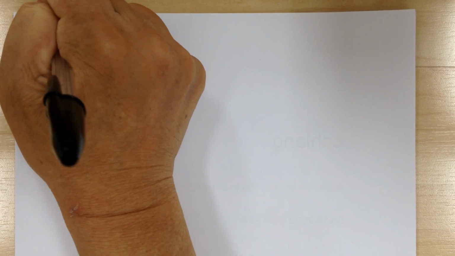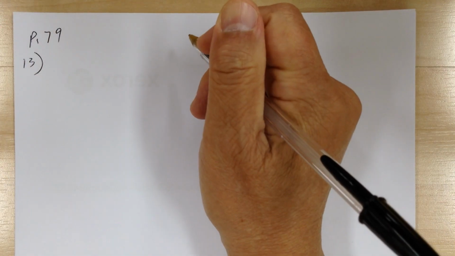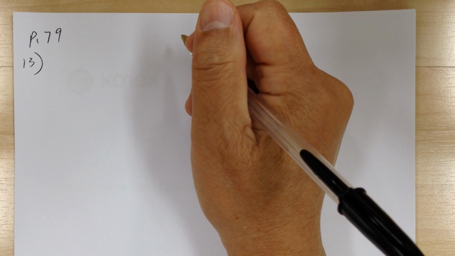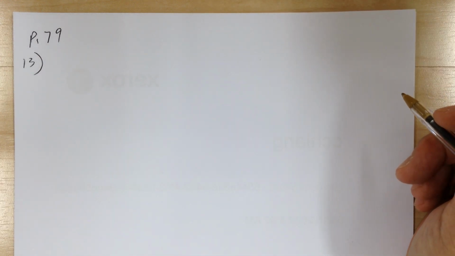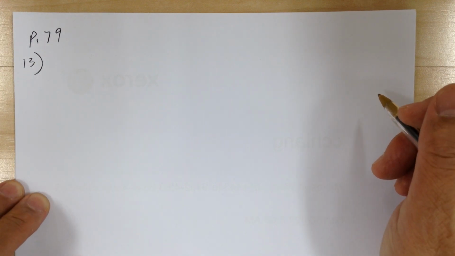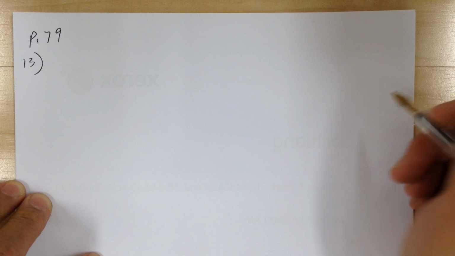Let's go to page 79 and number 13. Okay, so this one says you can use any method, but this section is on the graphing method, so I'm going to use the graphing method for all the problems. So just review quickly the graphing method.